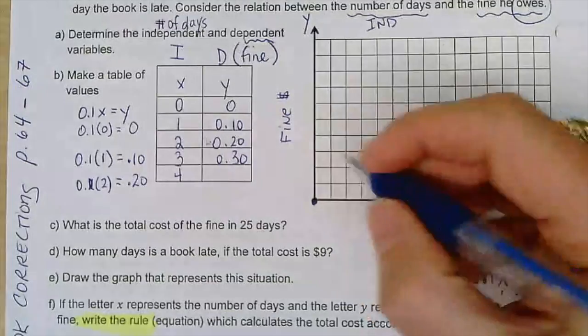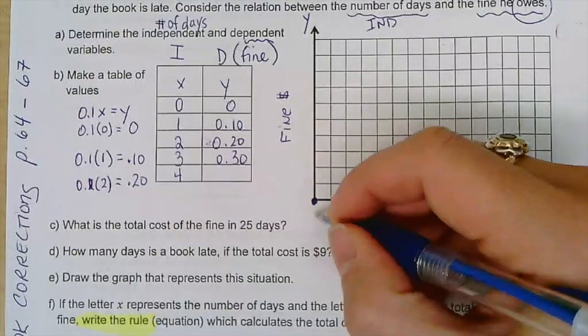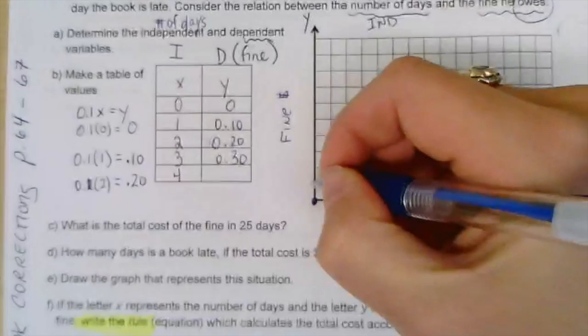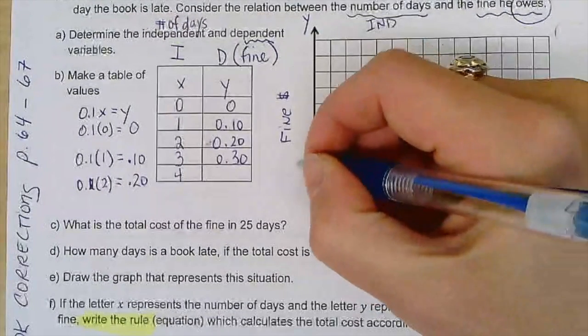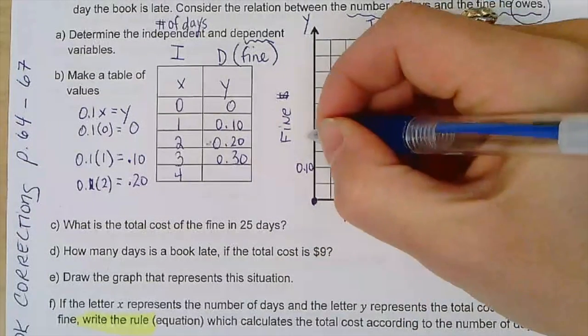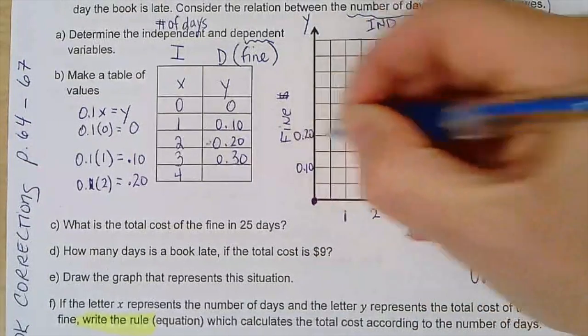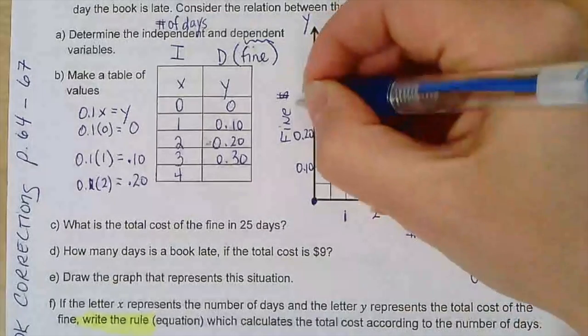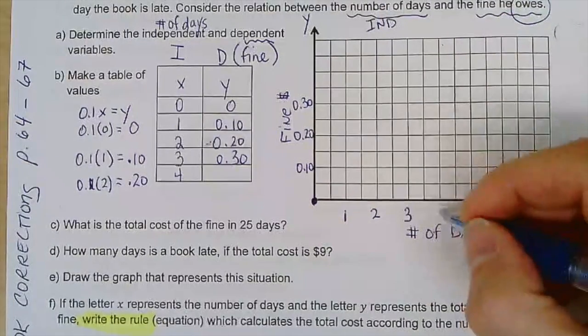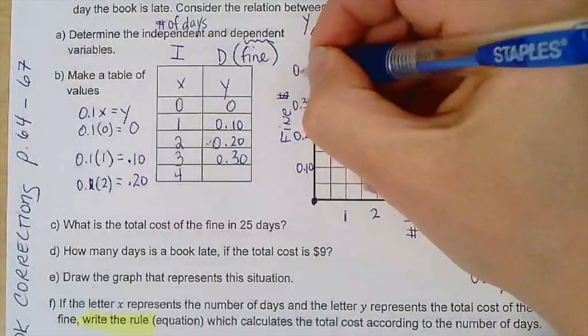So at 1, let's say I do it at 1. So at 0, it's 0. At 1, we have 10 cents. At 2, we have 20 cents. At 3, I'm just spreading it out a bit, 30 cents. Some of you are going to cram it all here. Won't be wrong. 4 will be 40 cents.